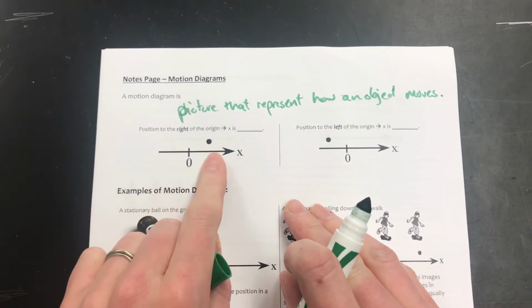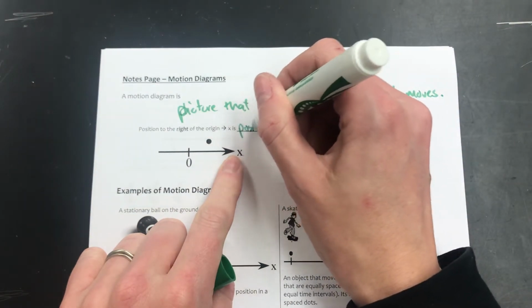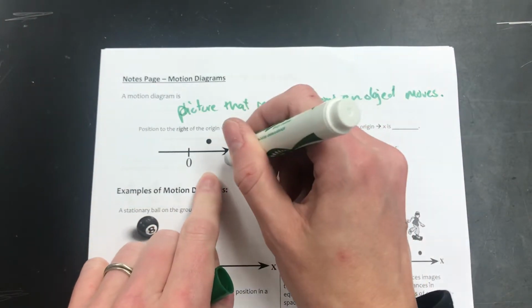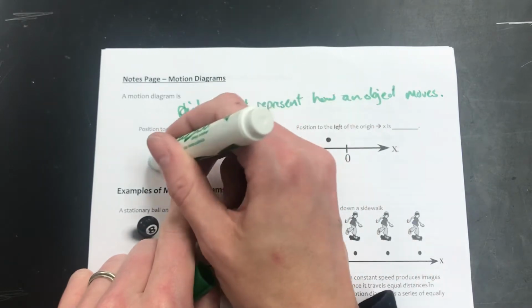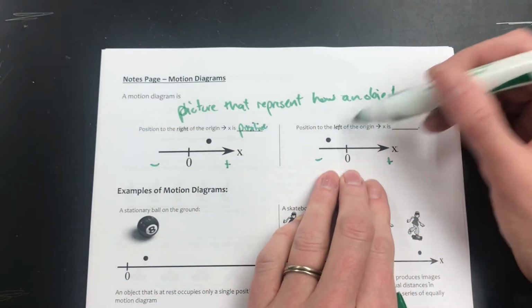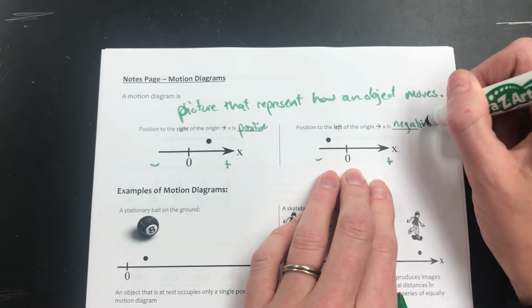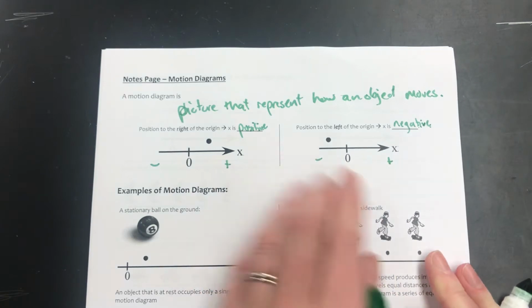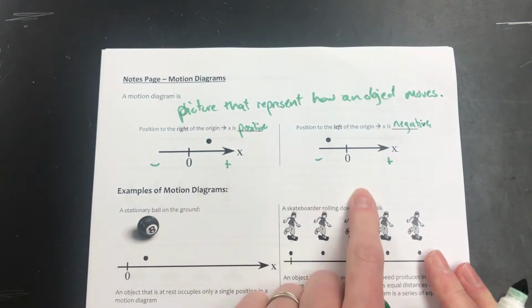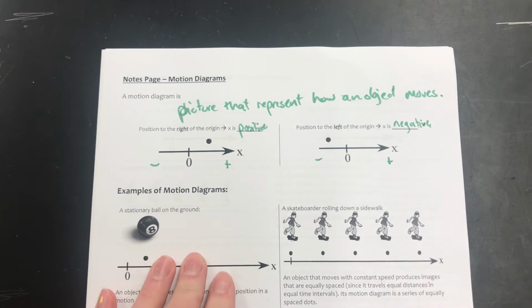When the position is to the right of the origin, we call that x is positive. It's just like a number line. 0 is in the middle, positive is over here, and negative is over here. When it's to the left, x is negative. So if you have information about where the object is, positive or negative, then you would put that on your diagram. You would put a 0 and put it there. Sometimes you don't have that information, and that's okay.